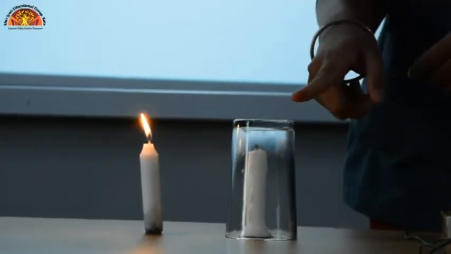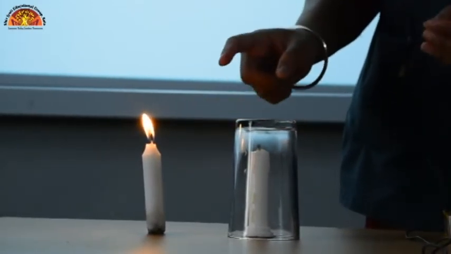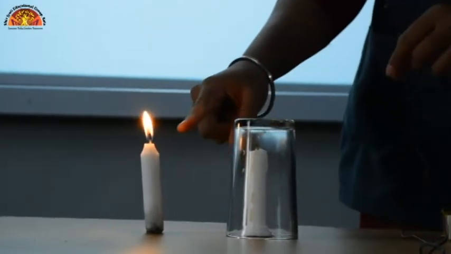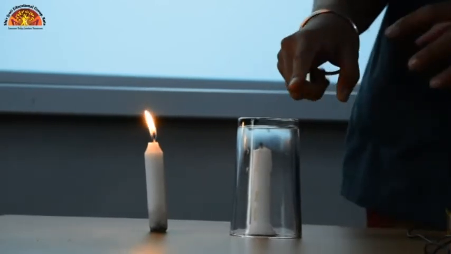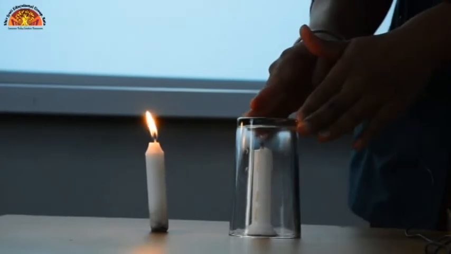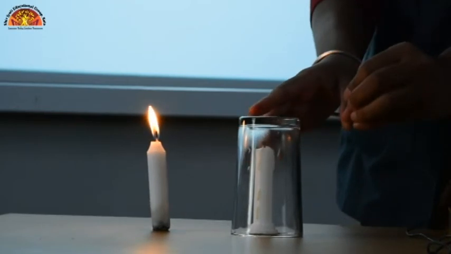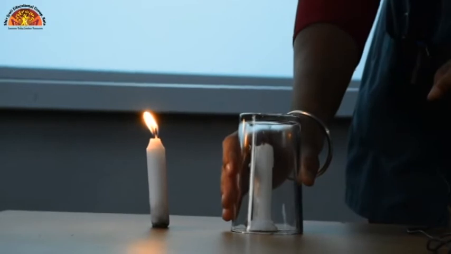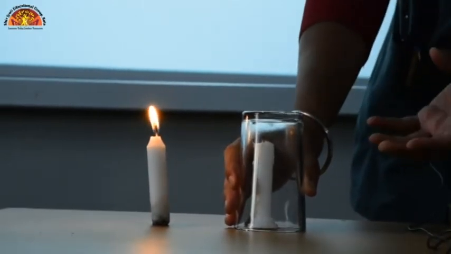Now you can see this candle, the flame goes off, but this candle is still burning. So why does this happen? Because this candle is still getting sufficient oxygen from the room, but this candle consumed the whole oxygen which was available inside this glass. Now it has consumed all oxygen. Now there is no oxygen molecule. So you can see oxygen is the supporter of combustion. In this case, it was not getting oxygen, so it stopped burning. Understood?